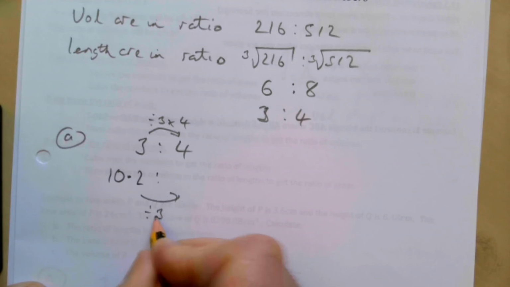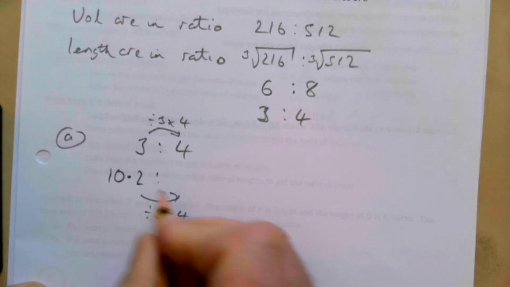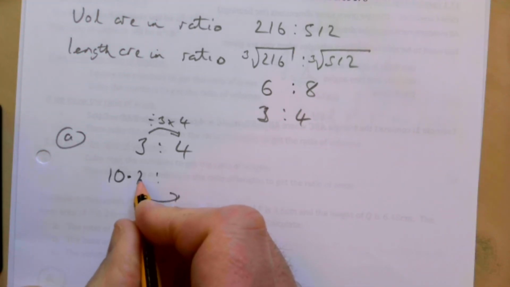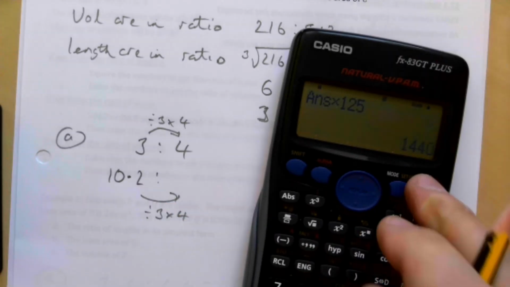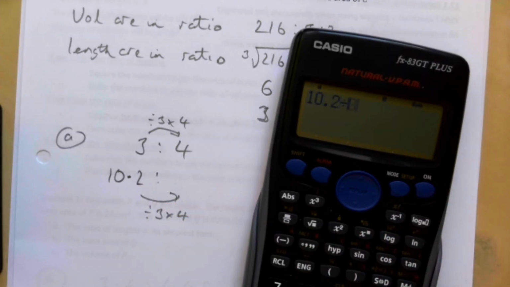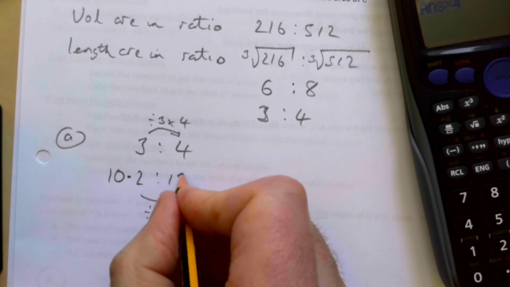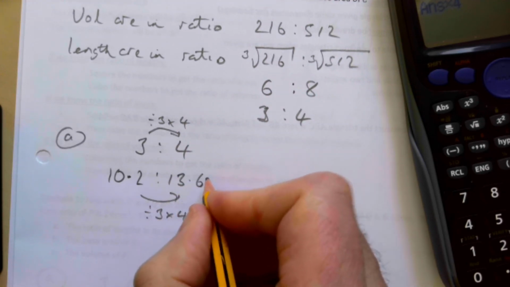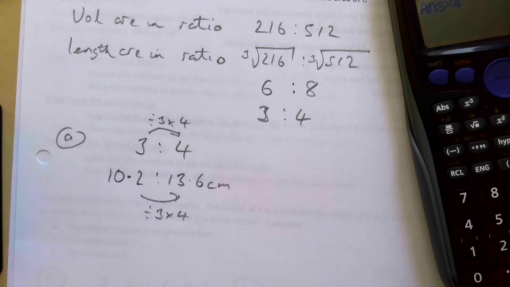Is it 3.4? 3.4, 6.8, 13.6, is that right? I don't quite trust myself. 10.2 divided by 3 multiplied by 4 is 13.6, and that is in centimetres.